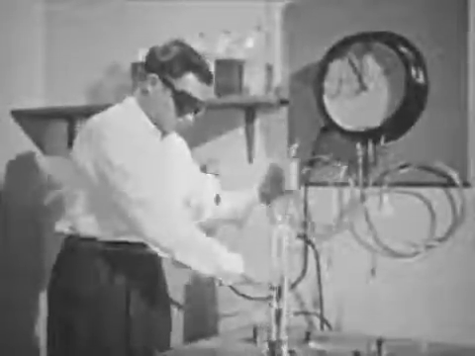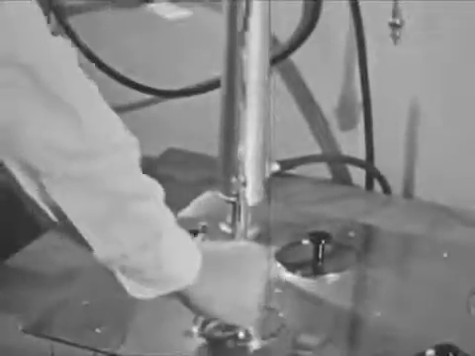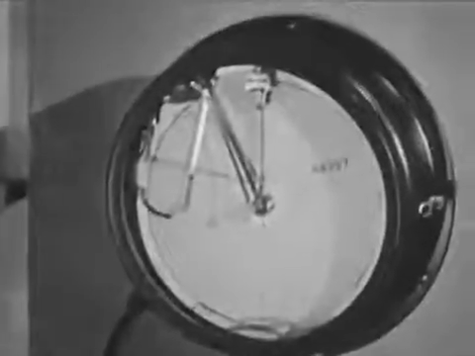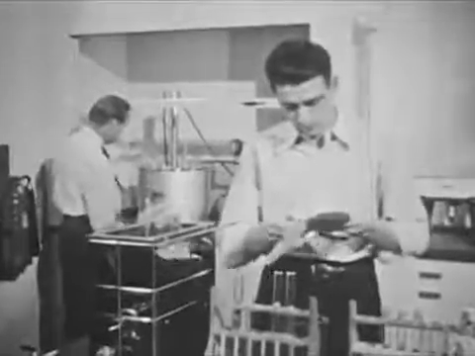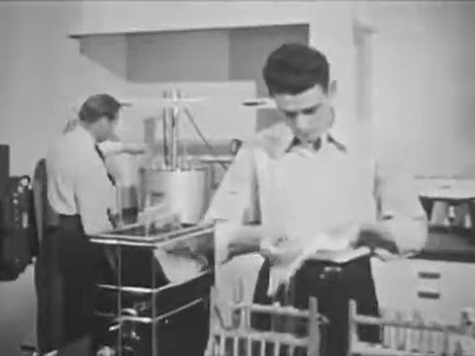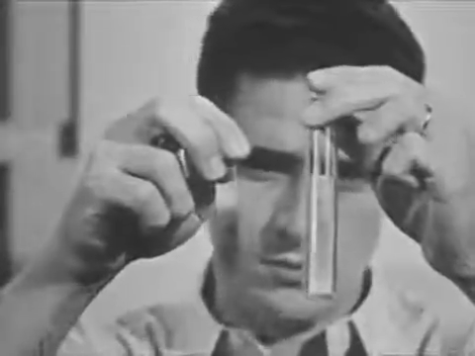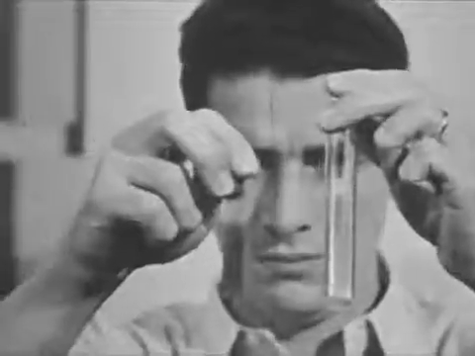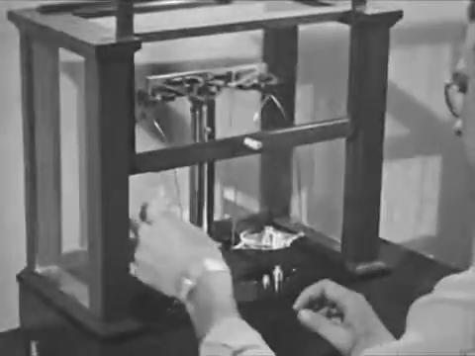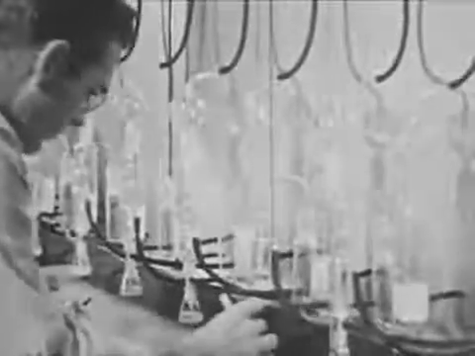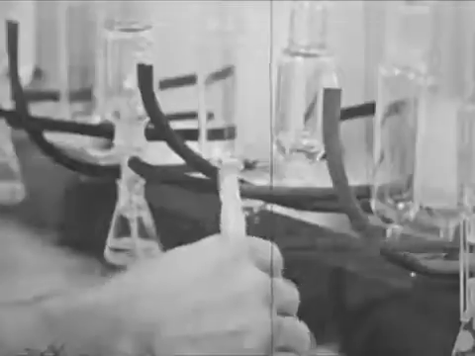Another to make sure that today's fine gasolines will not deteriorate in storage. A test that guards against corrosive impurities. Testing, testing. Behind the top performance of today's fuels are more than 1,500 daily control tests.